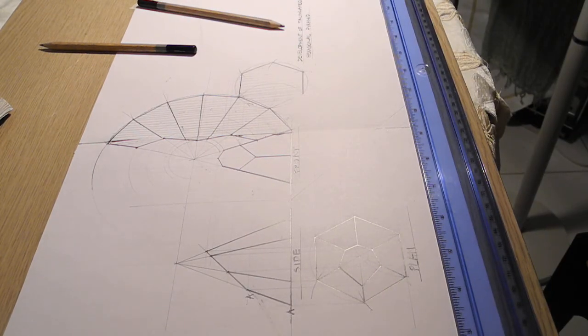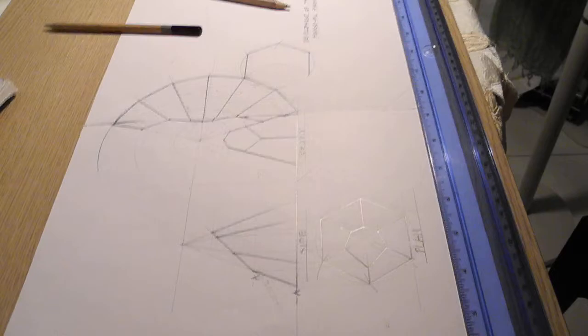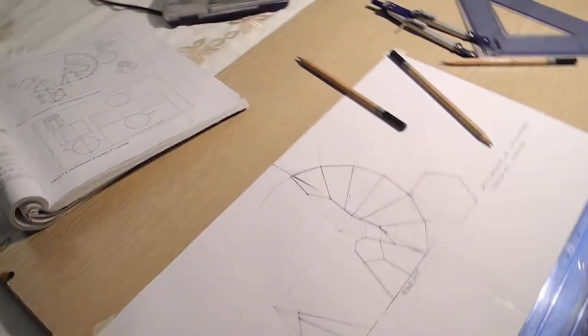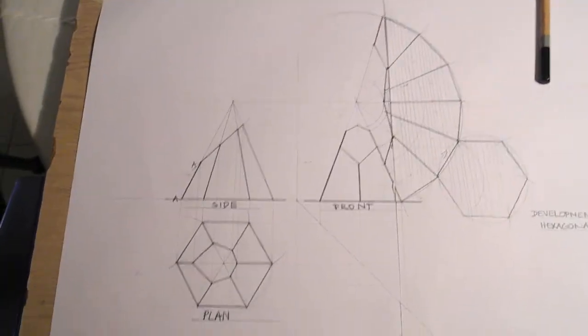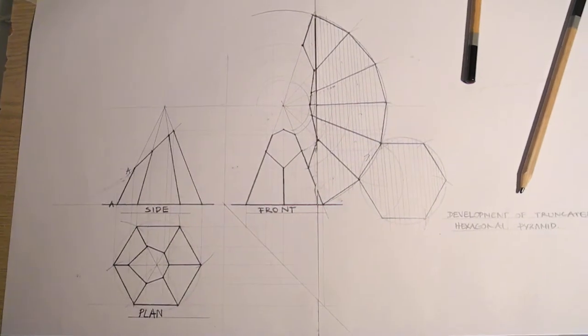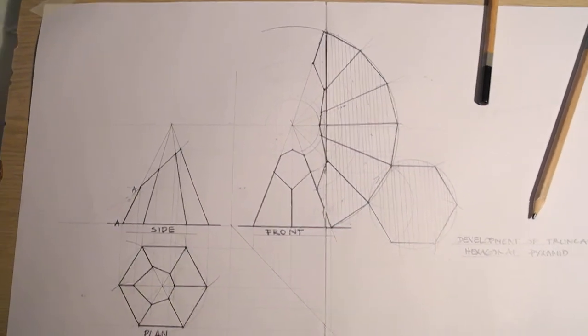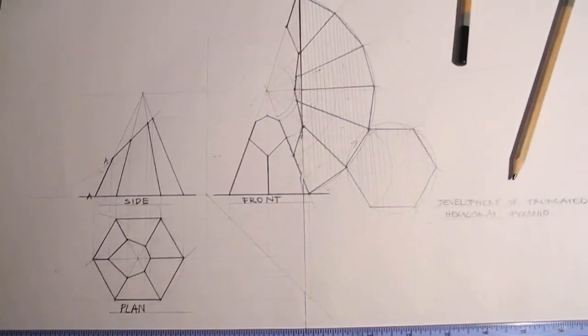Just look at it before we shut off the camera. That's it there.